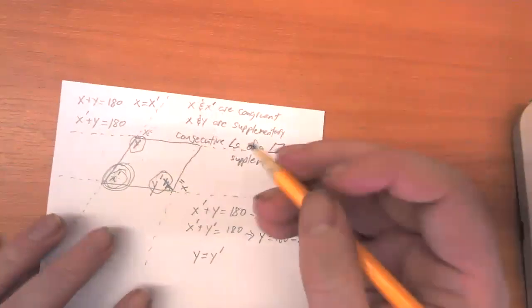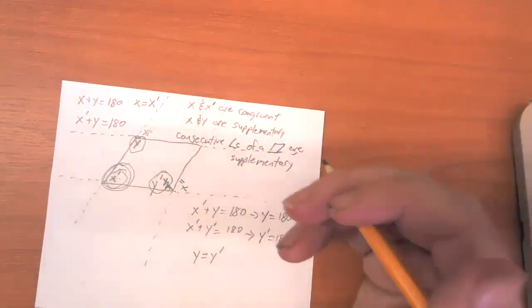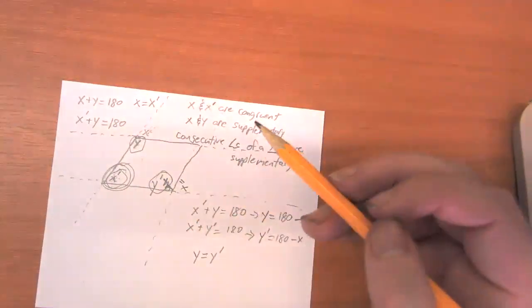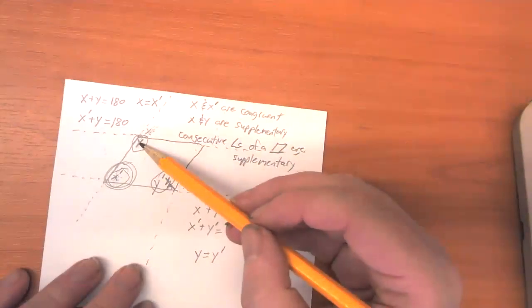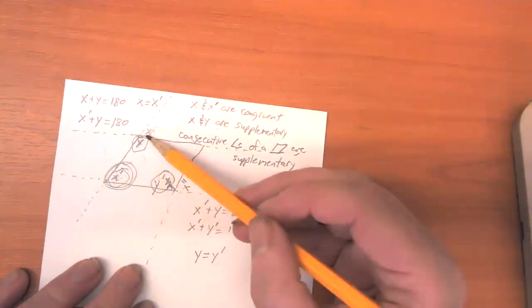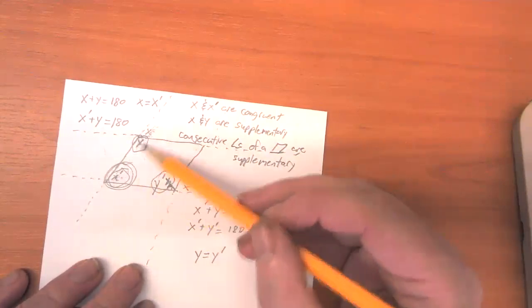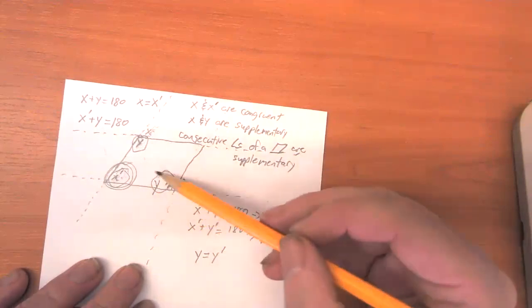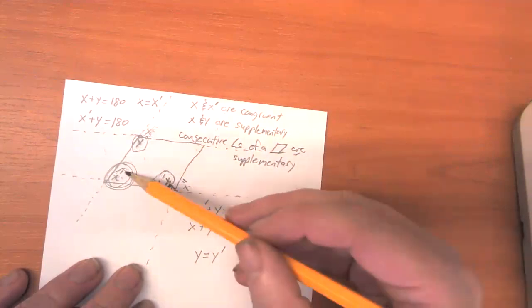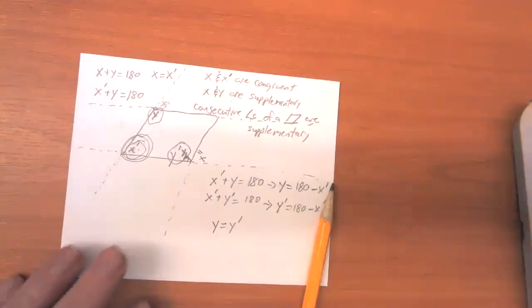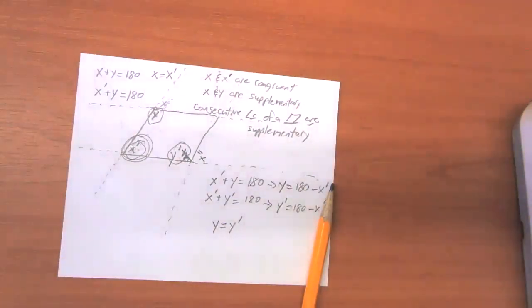Okay, so rather than doing a formal proof, what we just kind of did is went through and argued to ourselves that the consecutive angles of any parallelogram are supplementary. So these two guys are supplementary. These two guys are supplementary, which means that the two angles on opposite sides of the parallelogram have to be congruent to each other.